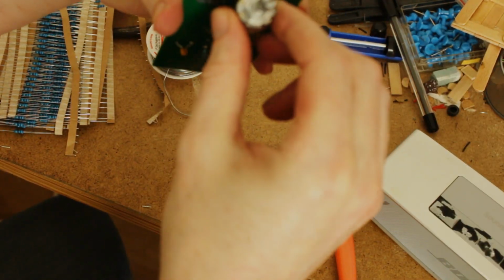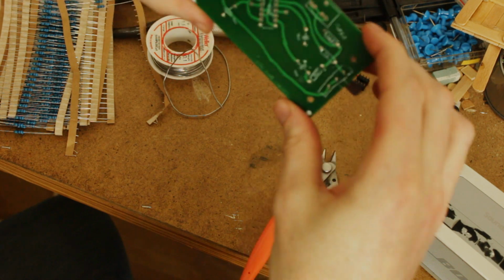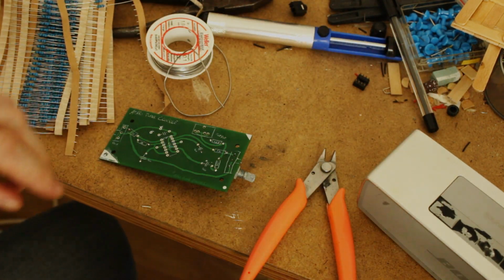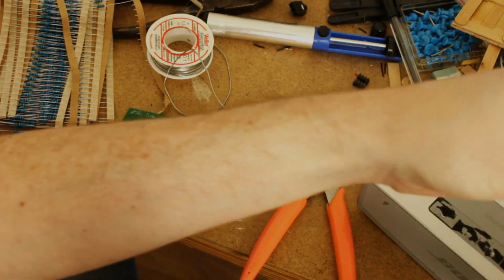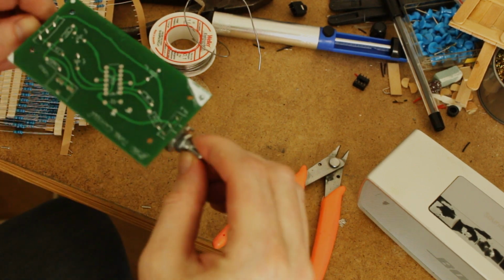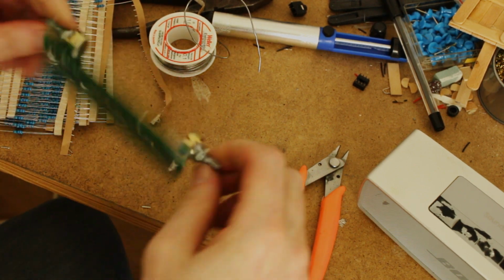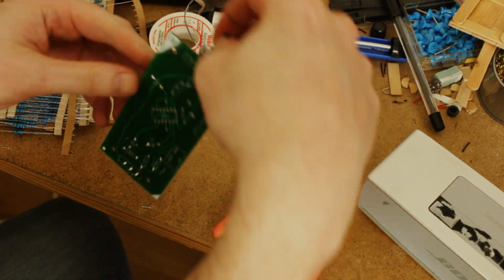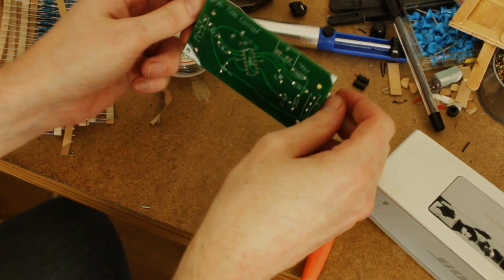Okay, well that still seems to be on there. Yeah. The other one on the other side. Okay, well that's them in. And I suppose that will work.